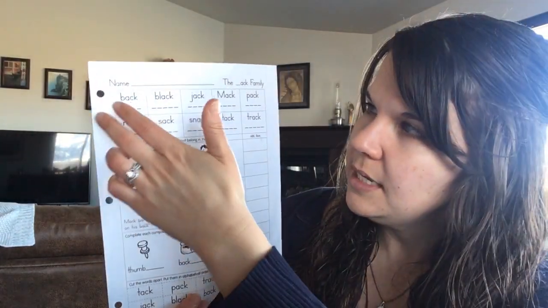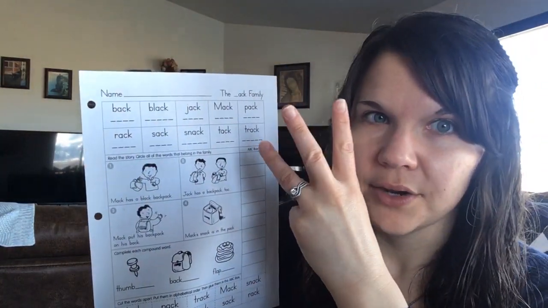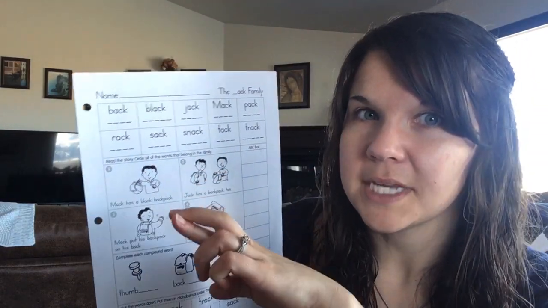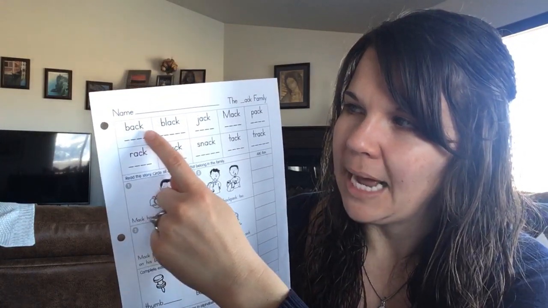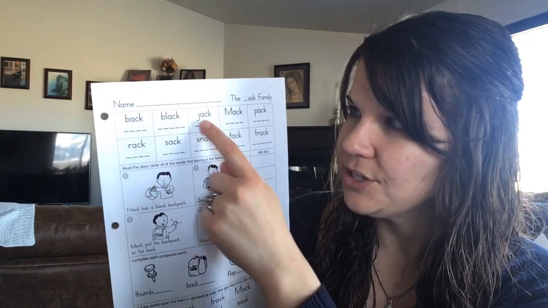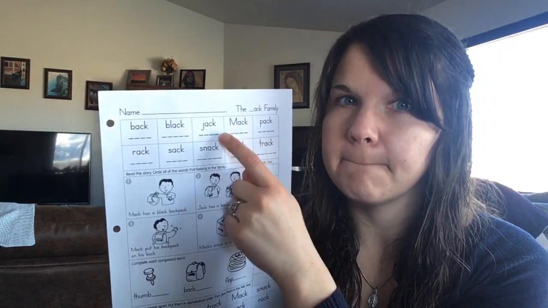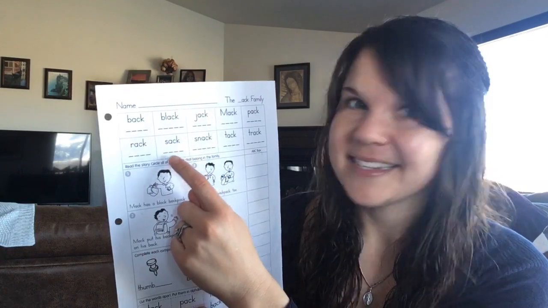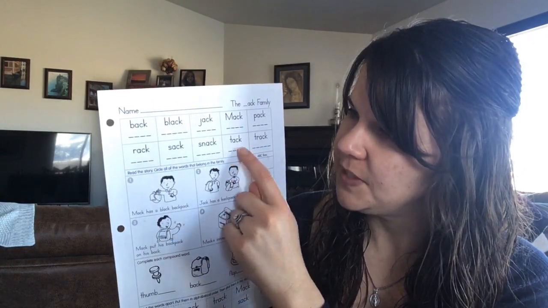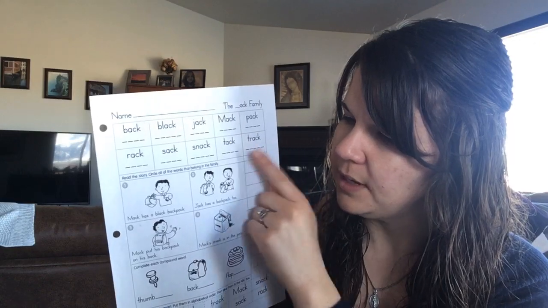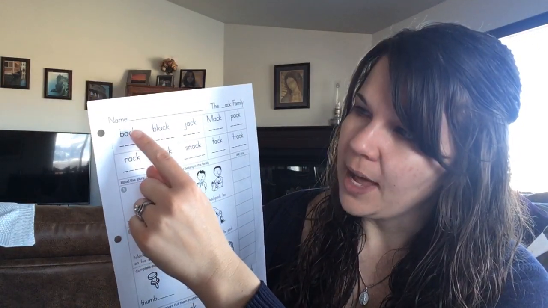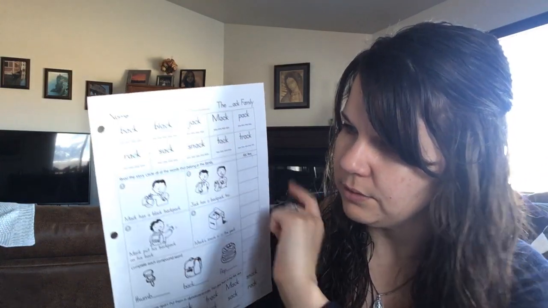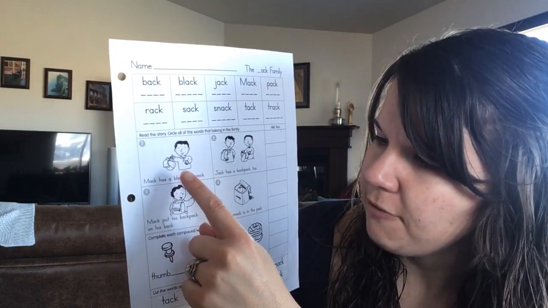All right, so these words all end with 3 letters. This time, at the end of a word, you will see C and K both saying K. So it's B, back, bl, black, J, jack, mac, pack, rack, sack, snack, tack, and track. You need to go ahead and color ACK on all of these words and then neatly write them on the little lines. Down here you have Mac and Jack.